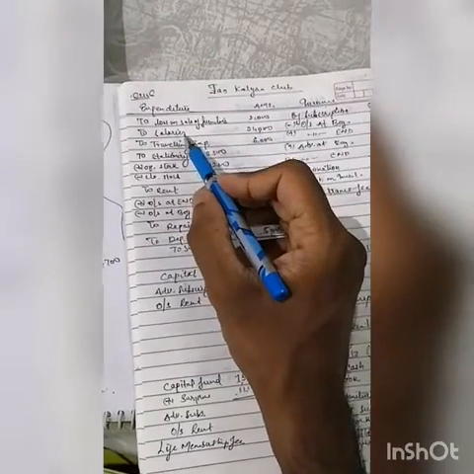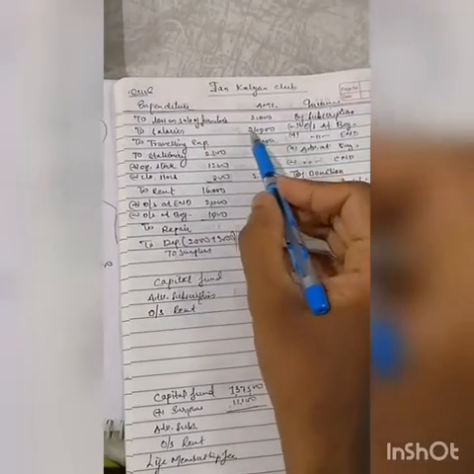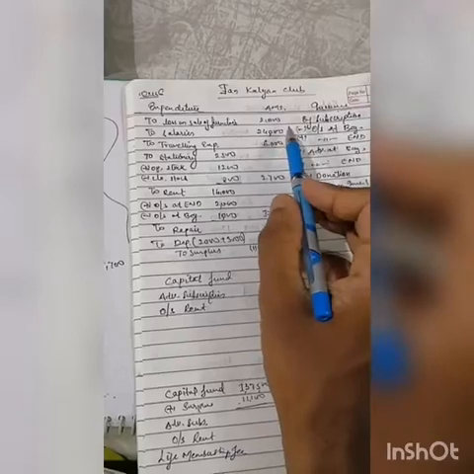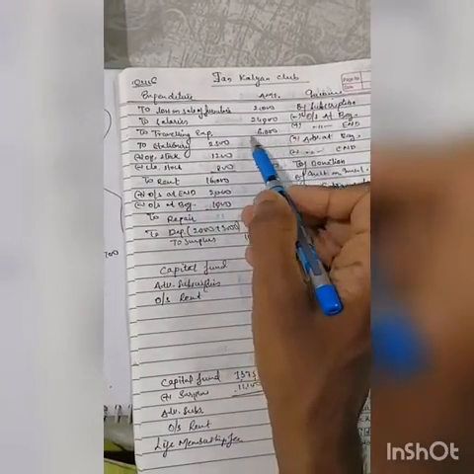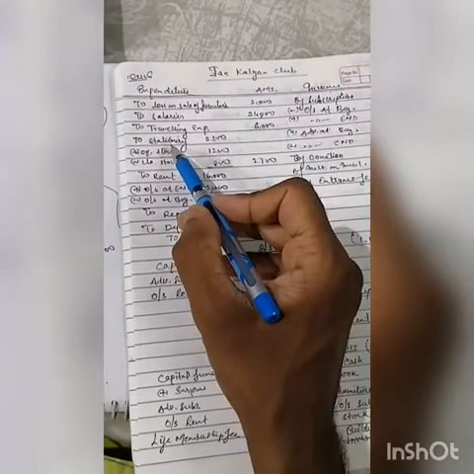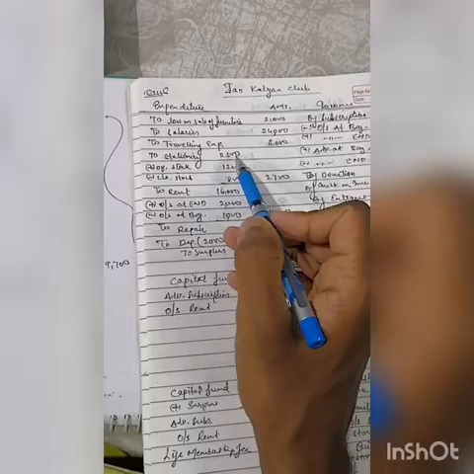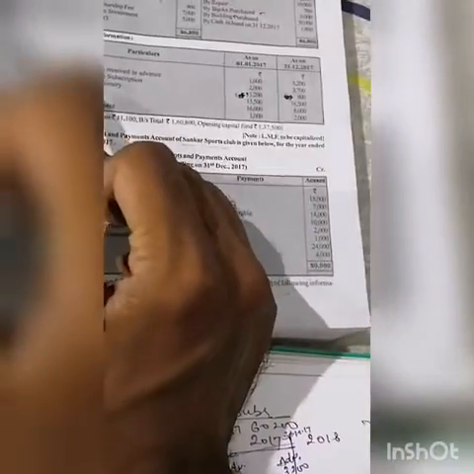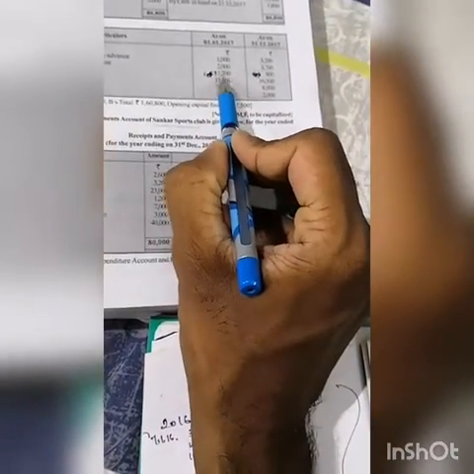Okay, then another entry is salary. For salary there is no adjustment, it is only given as 24,000, so we write it directly. And then the traveling expenses 6,000, and there is stationery. Stationery is 2300, but there is an adjustment: the stock of stationery, one is 1200 and another is 800.